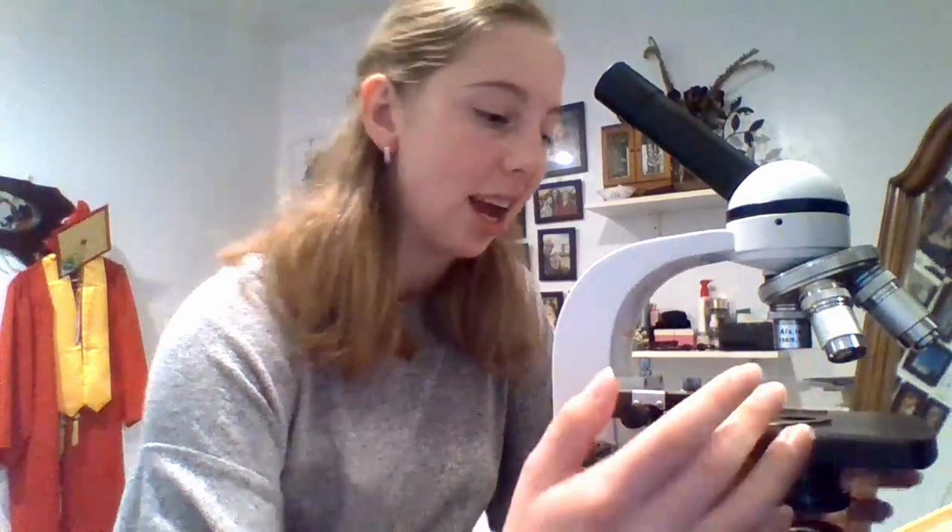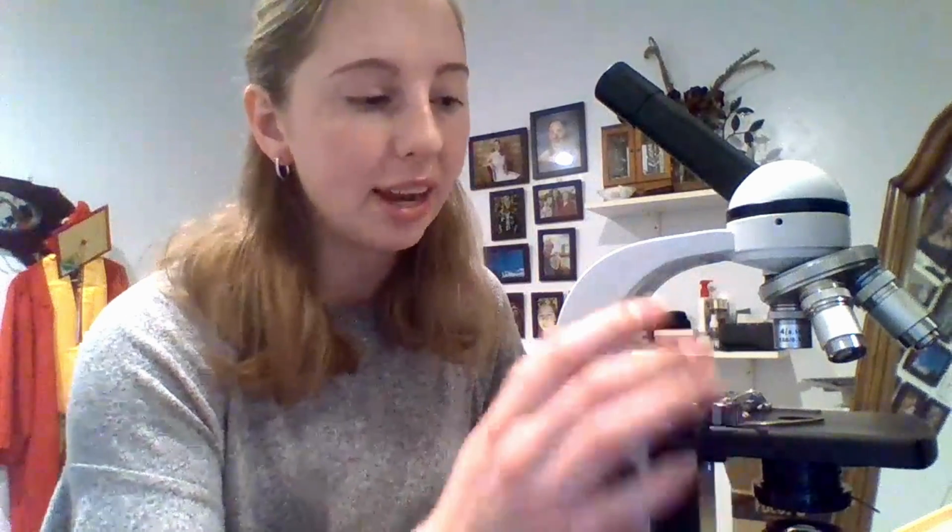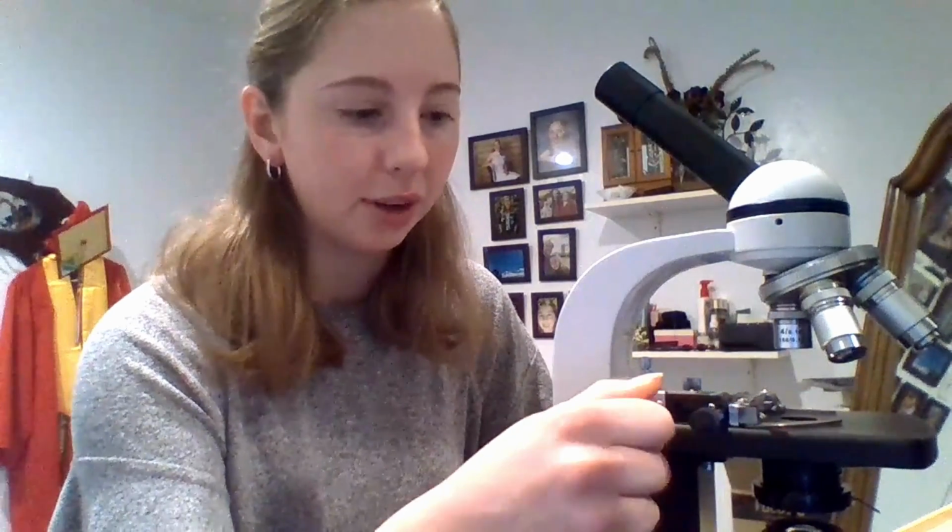Moving down onwards, we have our stage. This is where we put our slides. I have a very nice stage, and I'm very lucky to have this. I have a little lever right here that will lock our slide in place. And then I don't have to touch my slide because I have 2 knobs here that move vertically and horizontally so that I can move the specimen around without touching my slide and messing up my magnification.